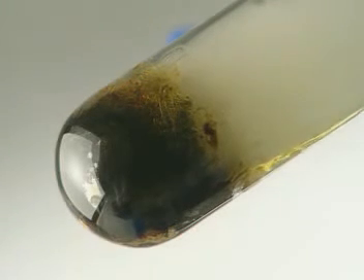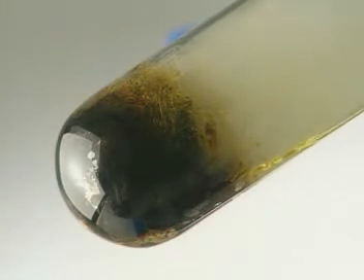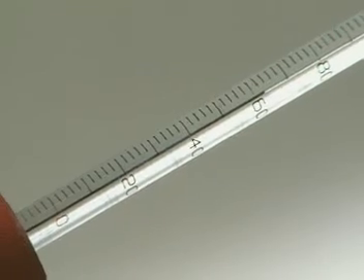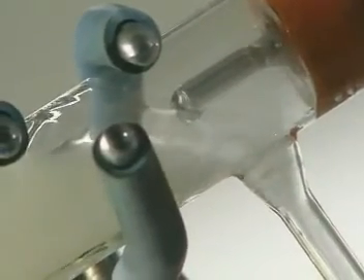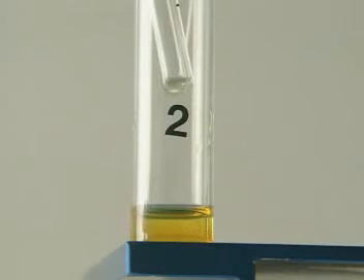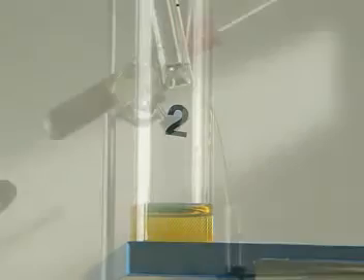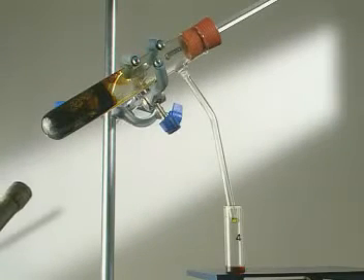As the temperature rises, other hydrocarbons begin to boil. A new fraction is collected at about 60 Celsius. It's slightly yellow in colour. And so the process continues.